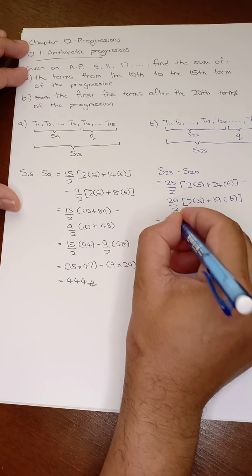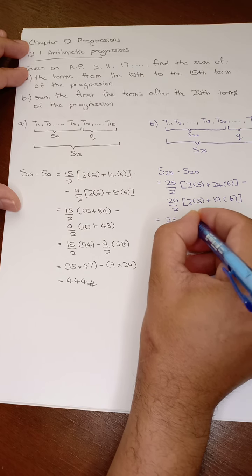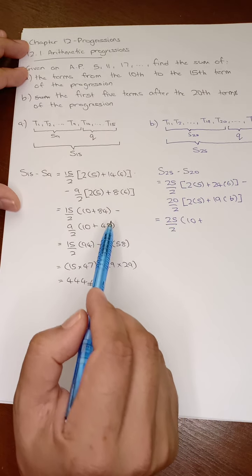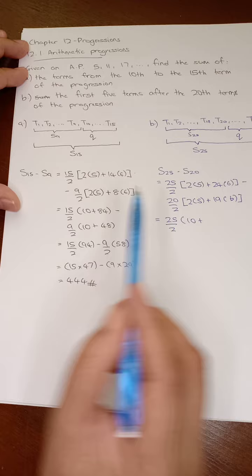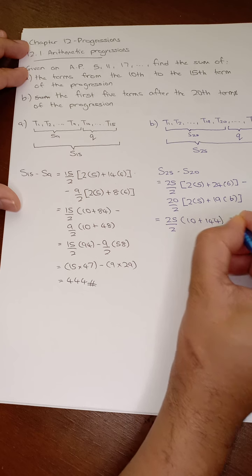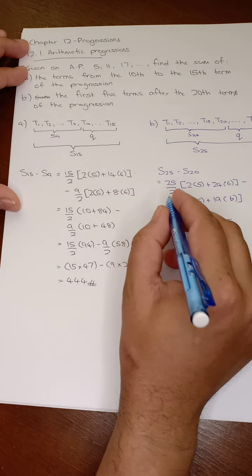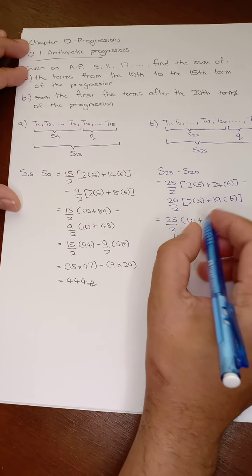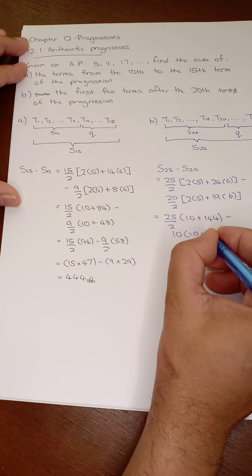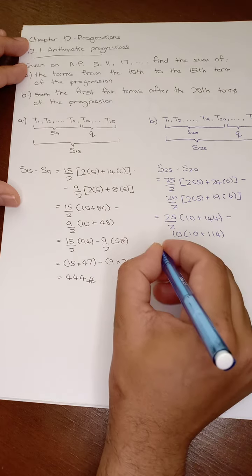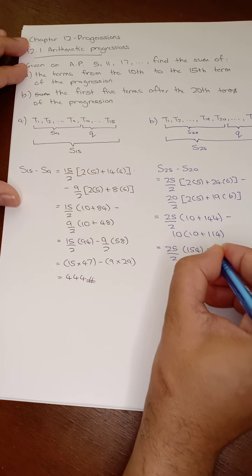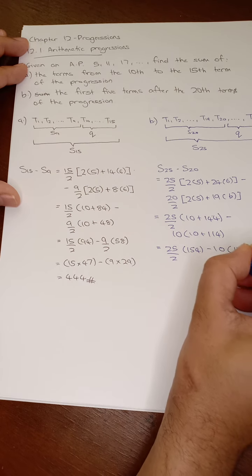Okay, try to solve that. 25 over 2, 10 plus, again 24 times 6, I think we did that somewhere here, 24 times 6, okay, I can do it again, 120, 24, 144, minus 20 over 2 is 10, 2 times 5 is 10, plus 19 times 6 is 60, 54, 114, 25 over 2, this becomes 154, minus 10, this becomes 124.